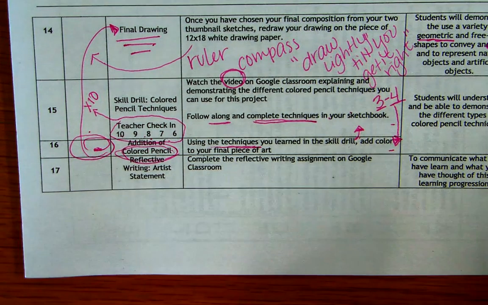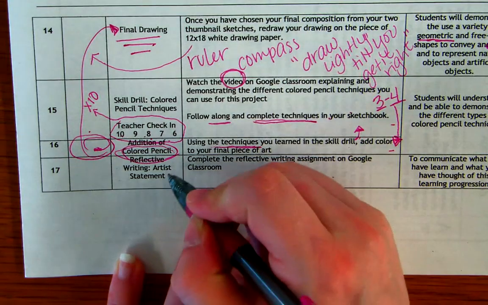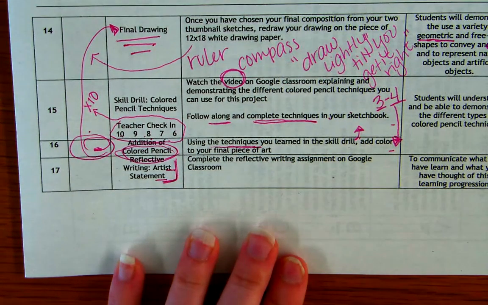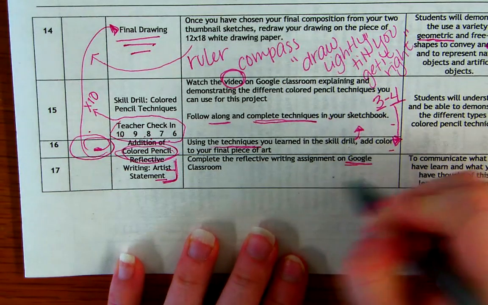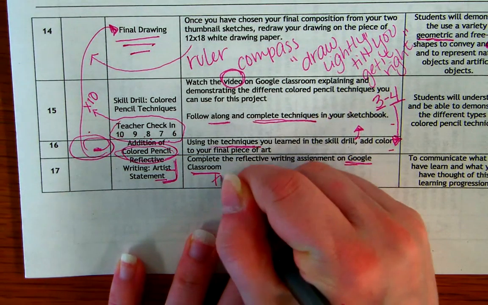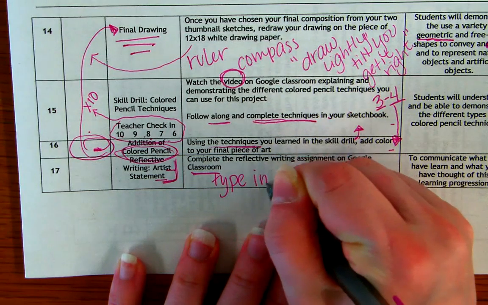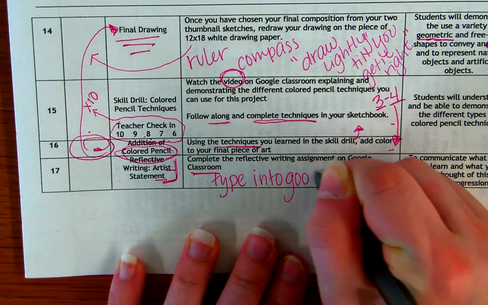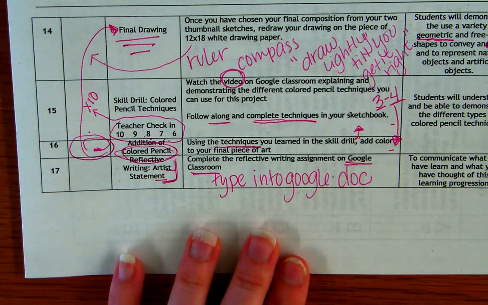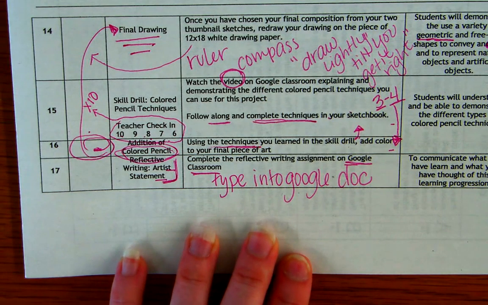Once you are finished, there will be a reflective writing assignment. Your final writing assignment, called an artist statement, will be on Google Classroom, and you will have to use the iPad. You will have to type into the Google Doc that will be provided for you in order to reflect on the piece of art.